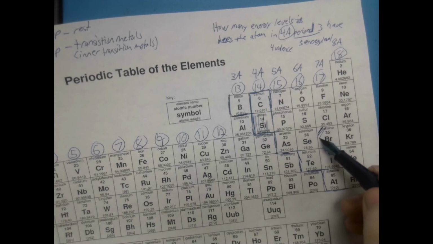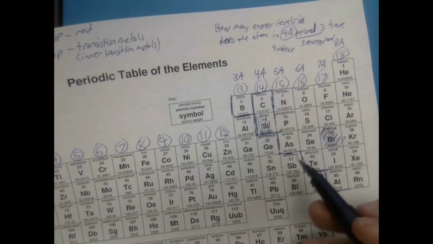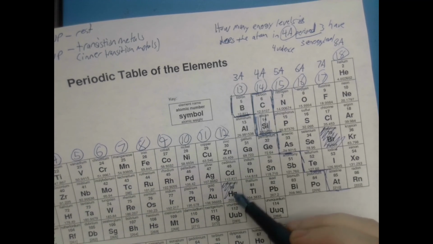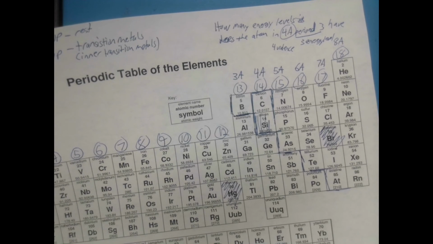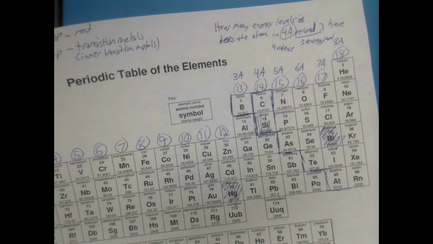So the only 2 liquids on the periodic table are bromine and mercury. Why is mercury Hg? Basically, if it was an element that was known back in Latin times, then that's the name that carried through the centuries.